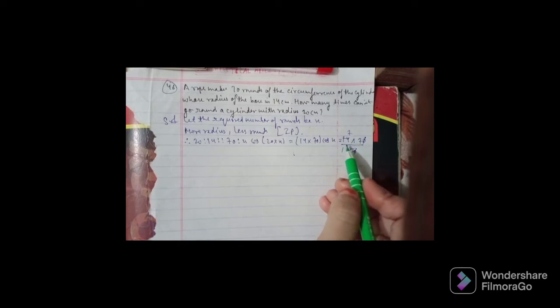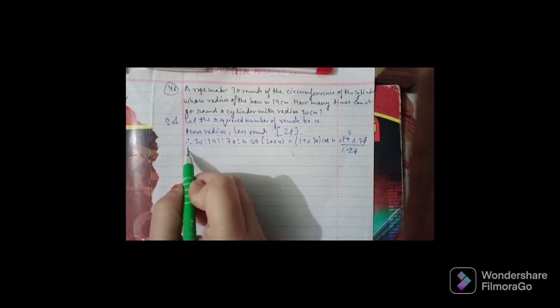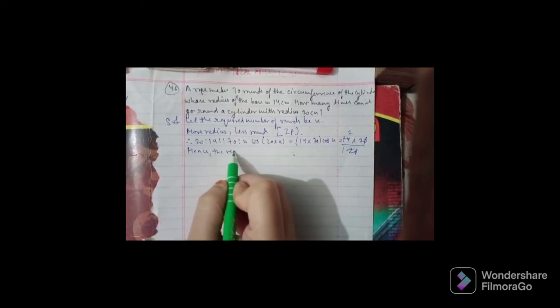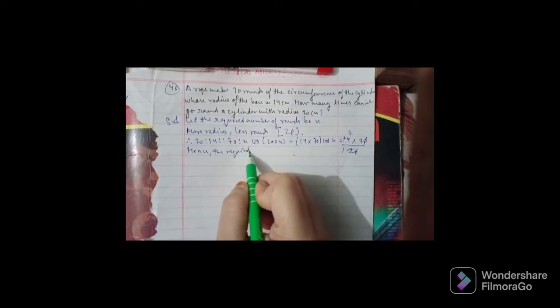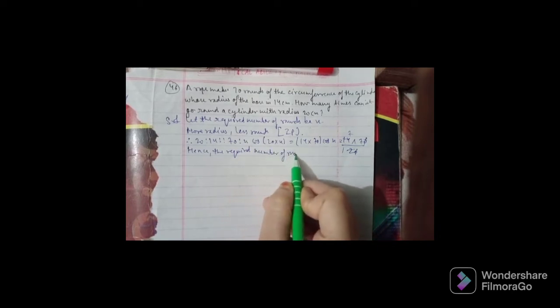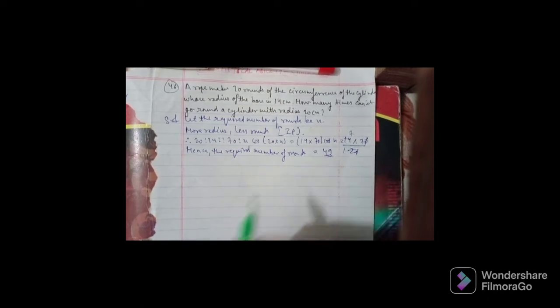So x will give you 49. So the required number of rounds equals 49.